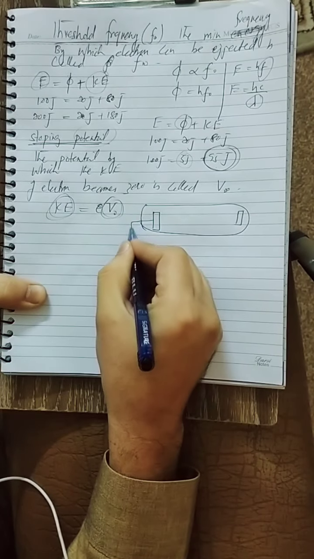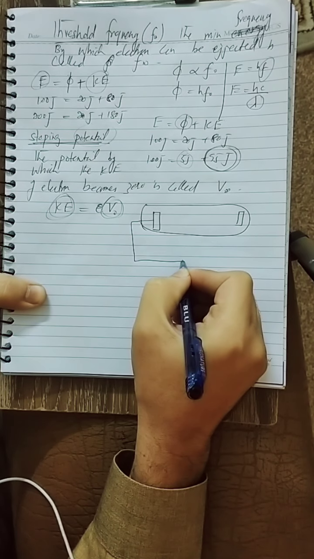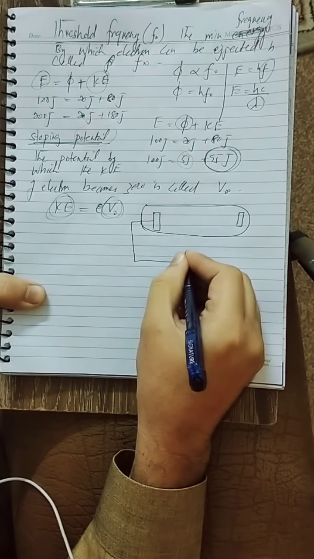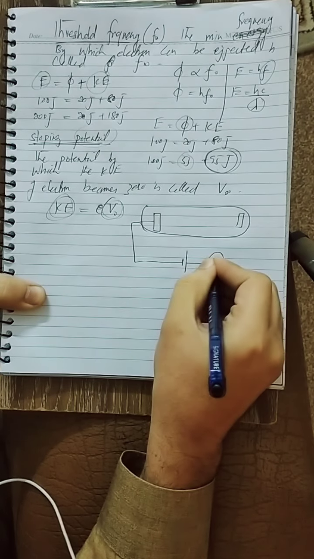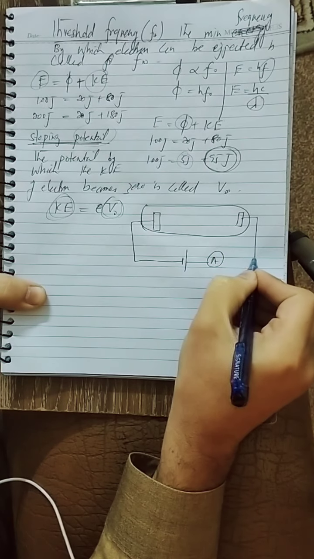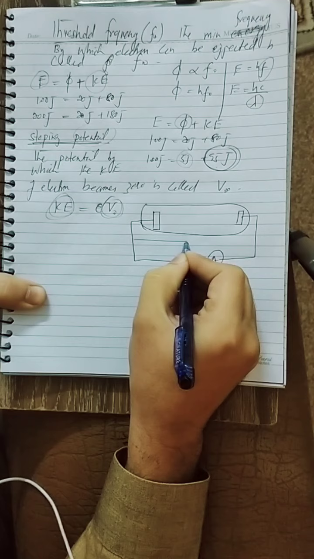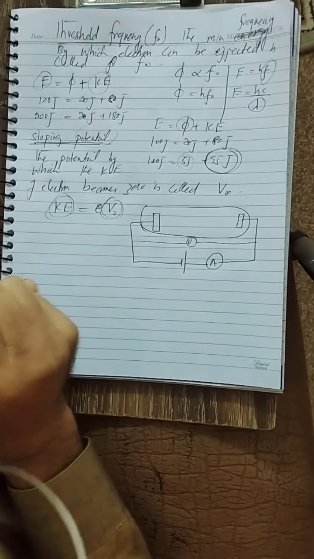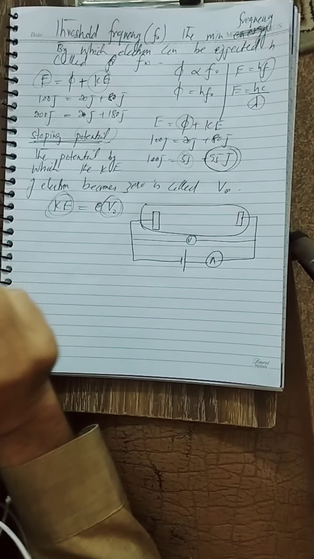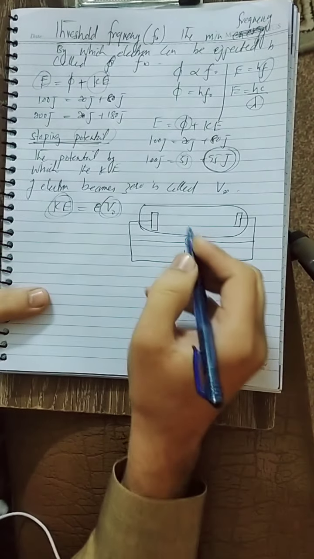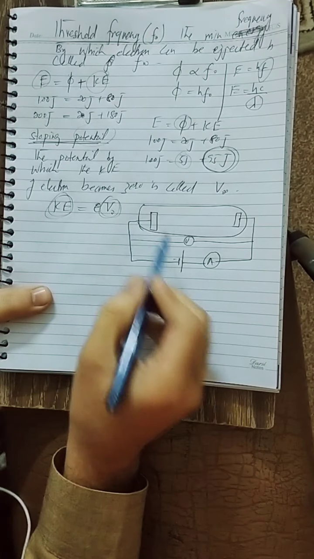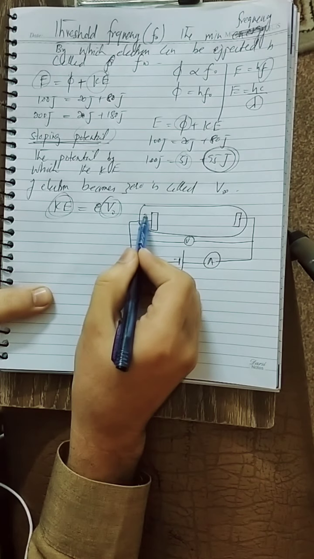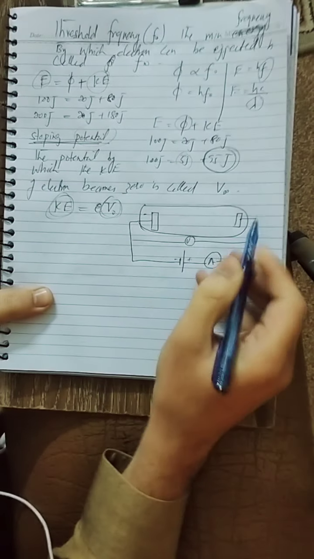We connect one electrode to the negative terminal and the other to the positive terminal, and we connect a voltmeter in parallel to the battery. The metal surface connected to the negative terminal is the cathode, and the other connected to the positive terminal is the anode.